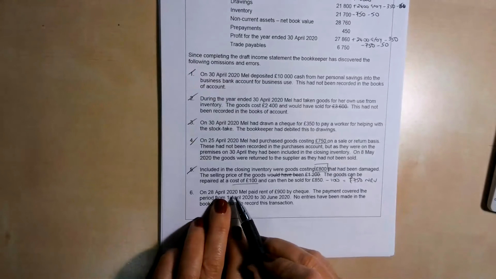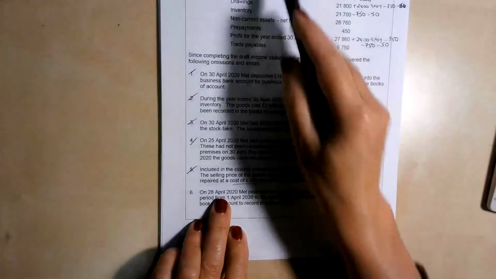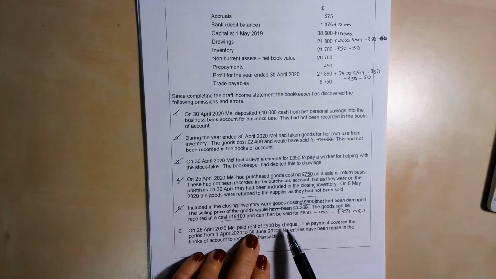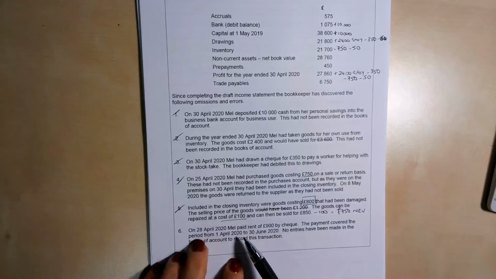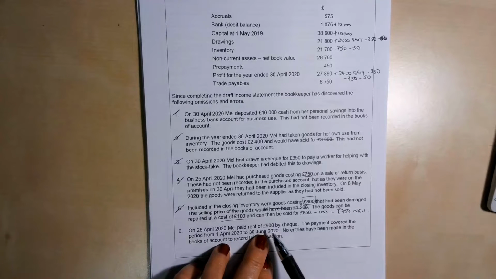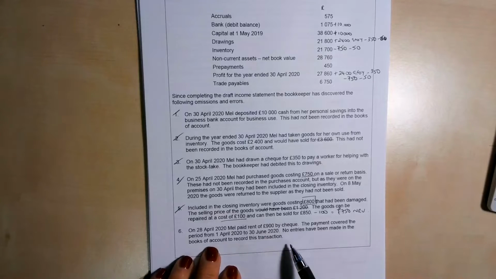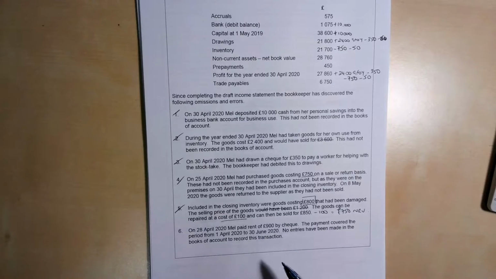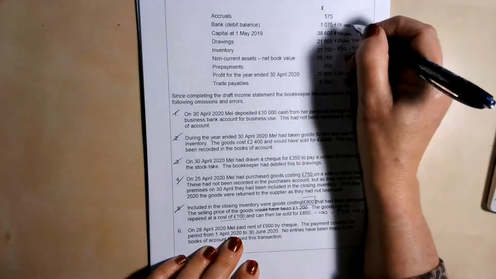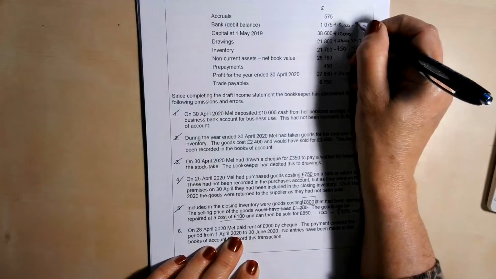And then on the 28th of April 2020, so just before the end of her financial year, Mel paid rent of £900 by cheque. The payment covered the period from the 1st of April 2020 to the 30th of June 2020. No entries have been made in the books of account to record this transaction. So she's made a payment of £900. That needs to come out of the bank account. Okay.